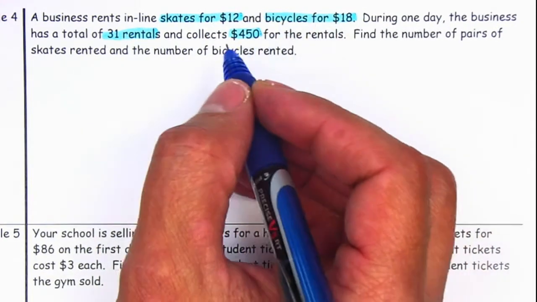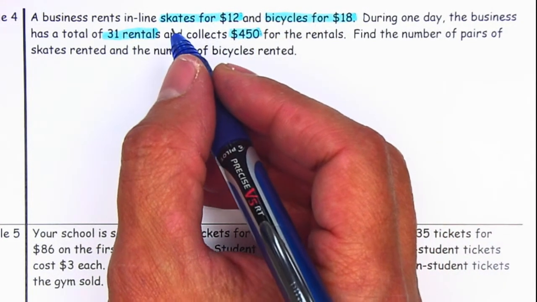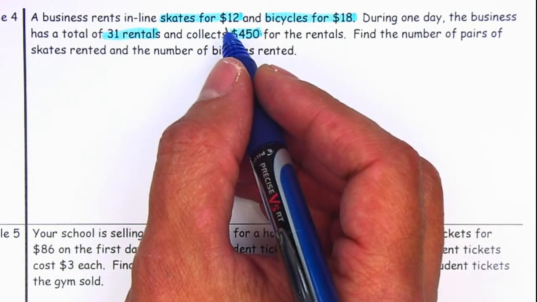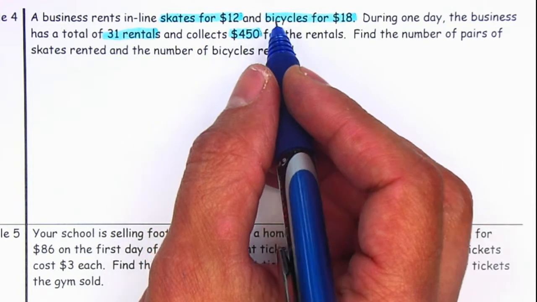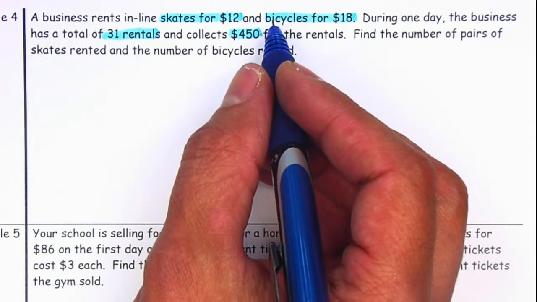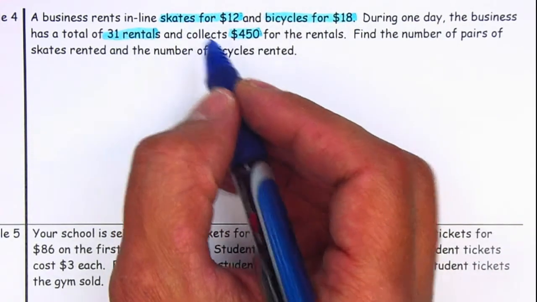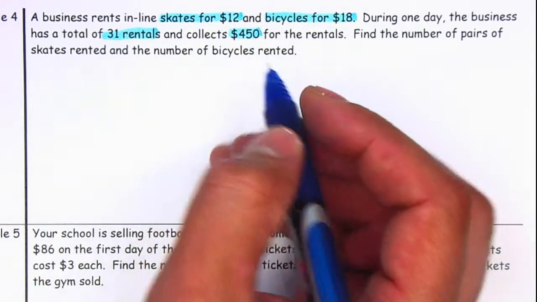So you have to think, what if I rent 3 skates? How much money will that be? It will be 3 times 12, plus the number of bicycles. Let's say if you rent 3 bicycles, it will be 3 times 18. And that will give you how much money you have.